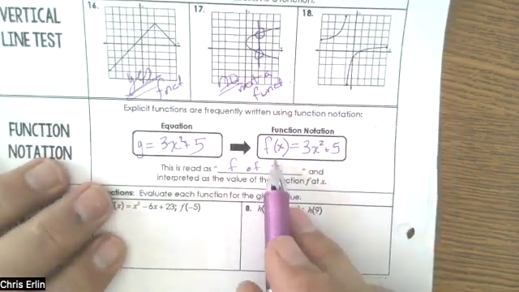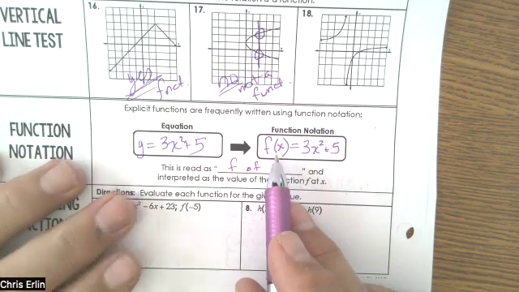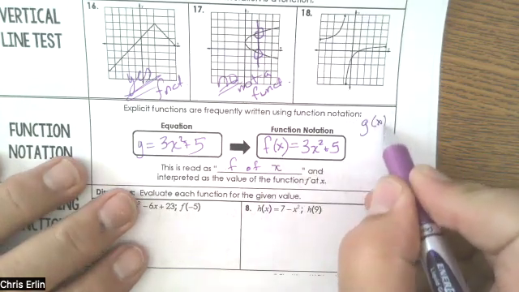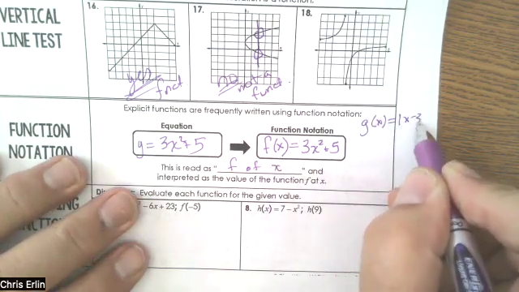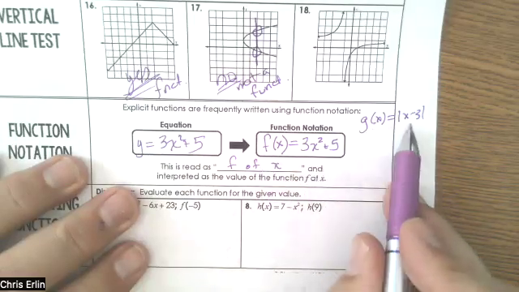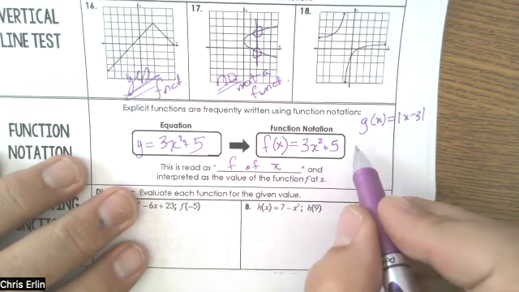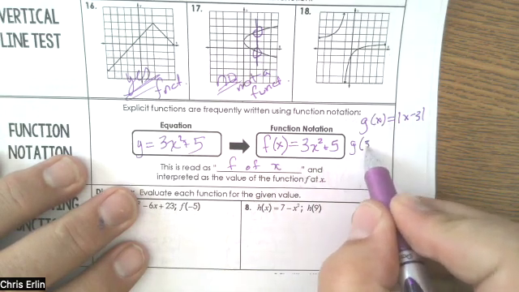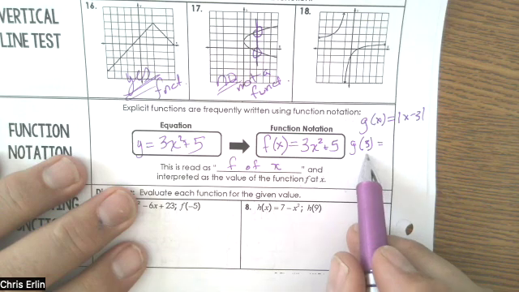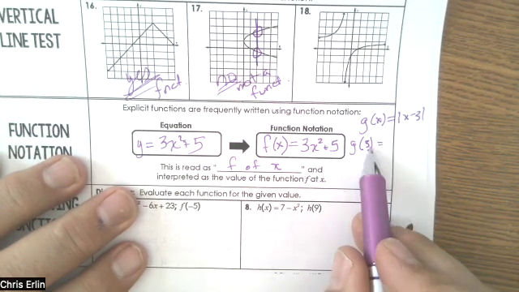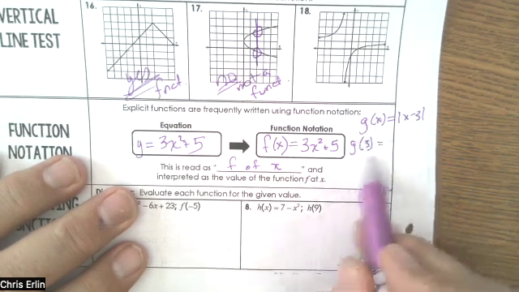And this has some value to it. One way it has value is I could have multiple expressions, f of x and g of x, and I can refer to them by their name like that. The other value is that if I were to say something like g of 3, what am I saying? Plug 3 in for x and give me the value of that function.